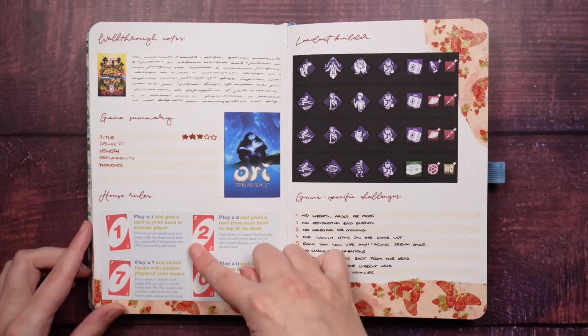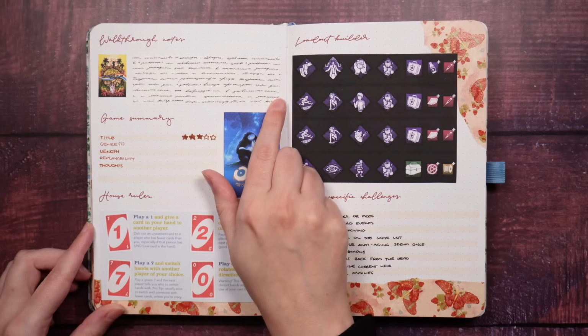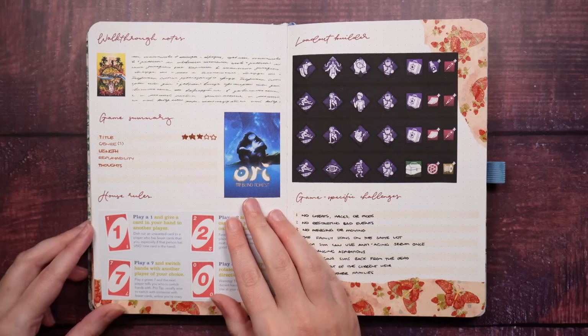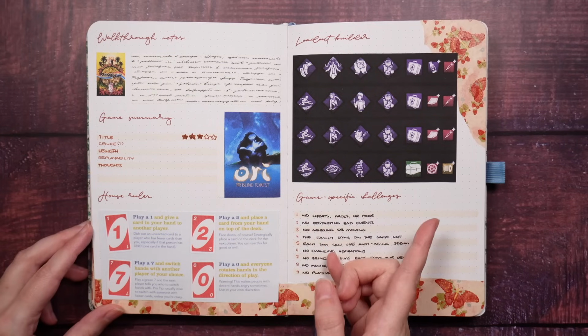Making sure you know when you need to get them can be very useful. You don't necessarily have to handwrite these either. You can find these walkthrough notes online, print them off and stick them in. Can be very helpful for when you want to spend more time gaming than you do writing.